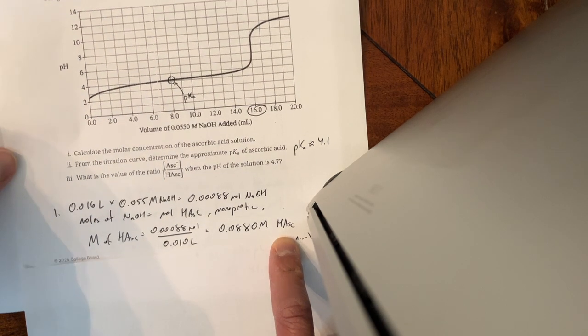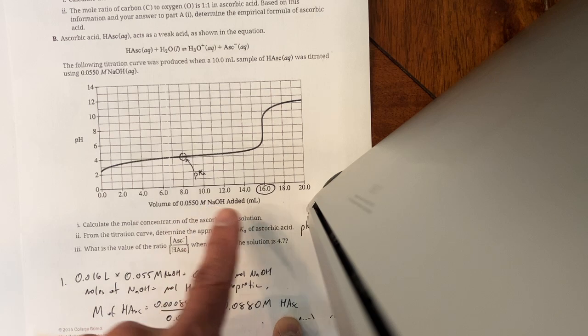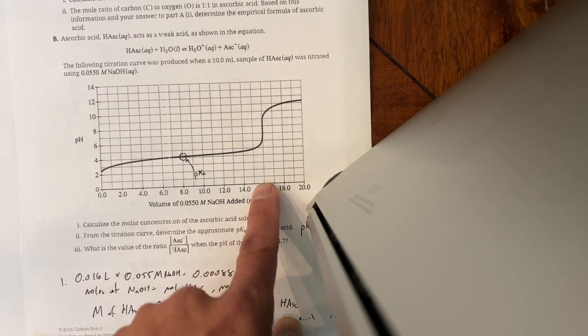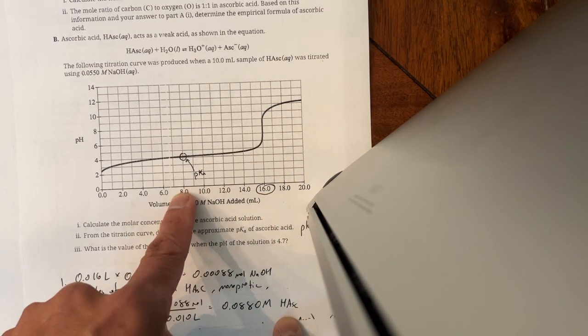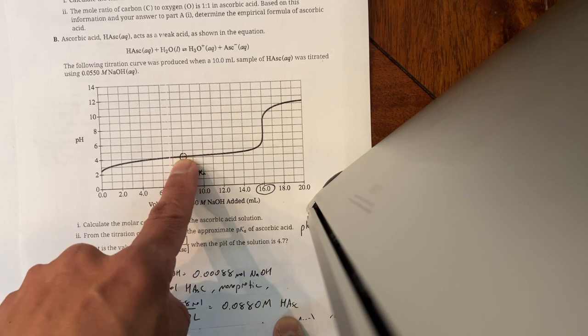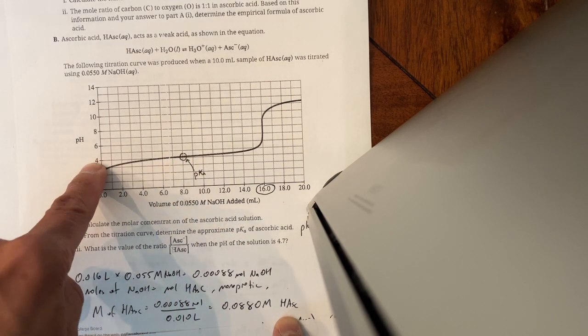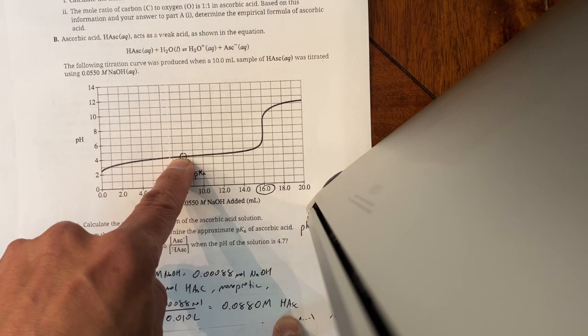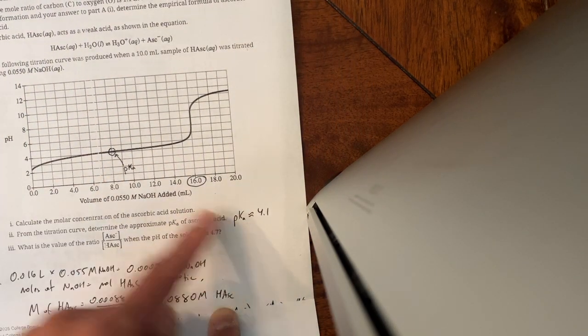For the pKa, you need the half equivalence point. So half of 16, this is the equivalence point, half of 16 is 8. Go right there and take the pH of that. That's about 4 or 4.1. So I estimated that to be about 4.1 is the pKa.